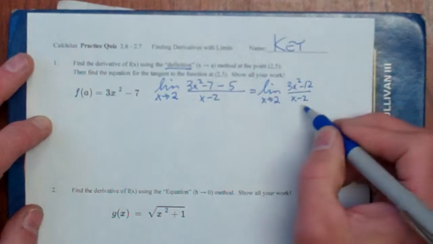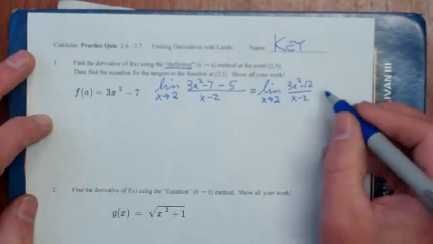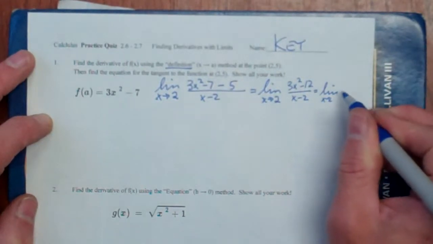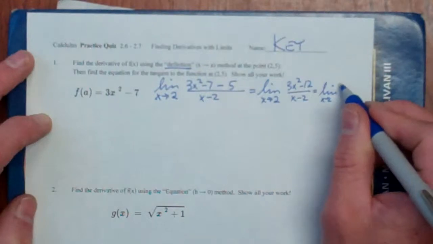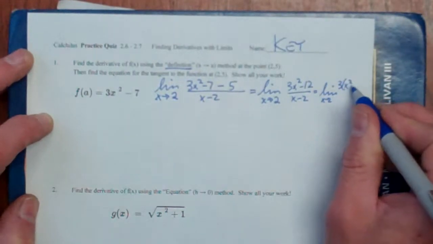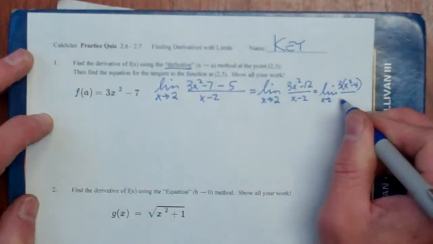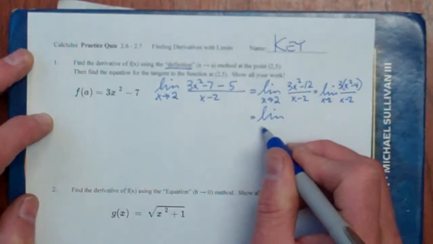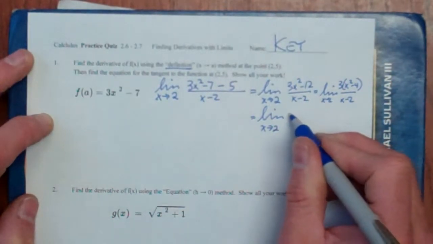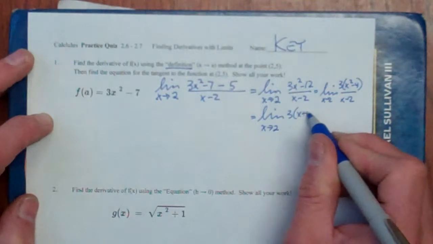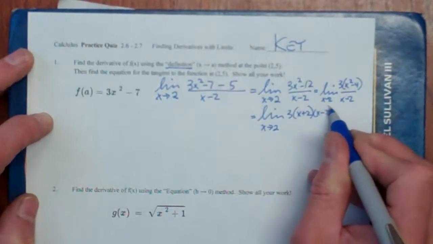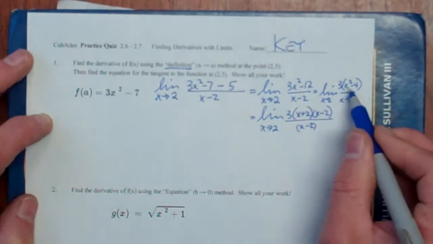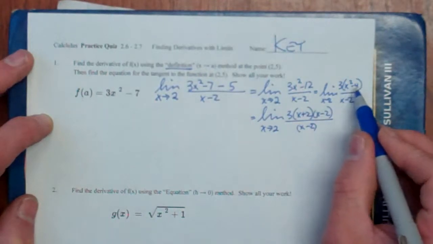Okay, well, you know it's going to work. You can either factor it, in which case it's going to be the limit as x goes to 2 of 3 times x squared minus 4 all over x minus 2. And this then can factor to be the limit as x goes to 2 of 3 times x plus 2 and x minus 2 all over, guess what, x minus 2. So maybe you didn't realize that this is going to factor so nicely, and that's the difference of two squares.